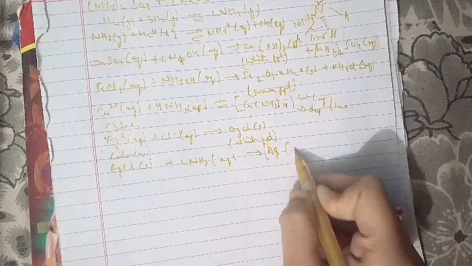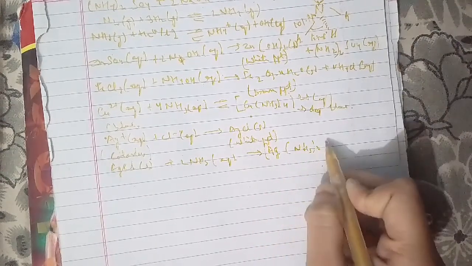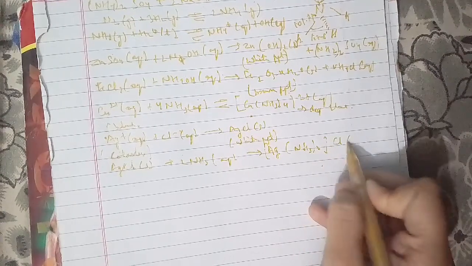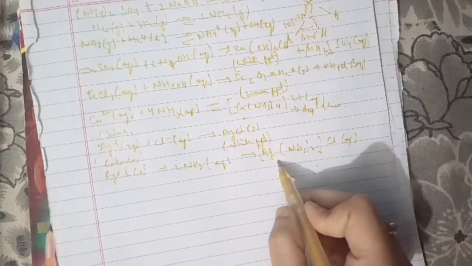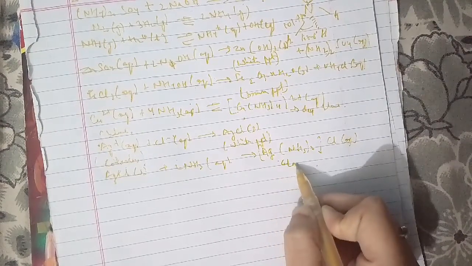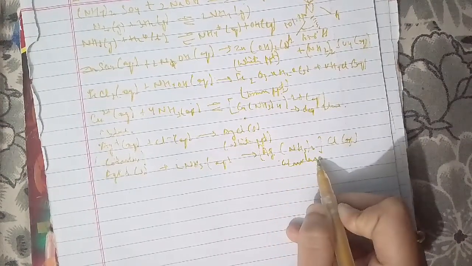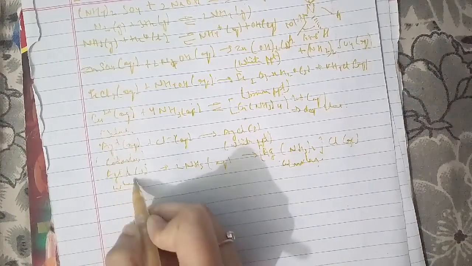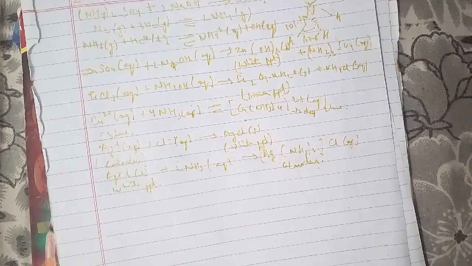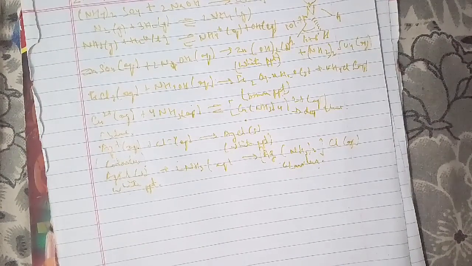Why does NH3 act as a Lewis base? The nitrogen atom in NH3 has one lone pair of electrons which is available for donation, and therefore it acts as a Lewis base. So you can just say that it has a lone pair. This is the reason why it will act as a Lewis base here.